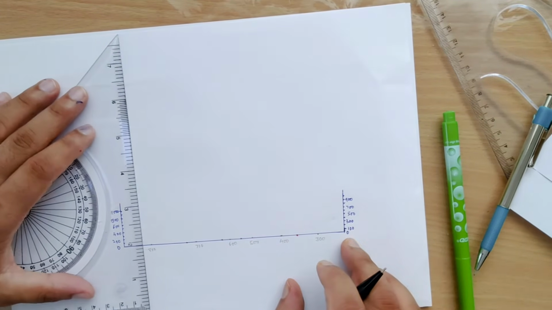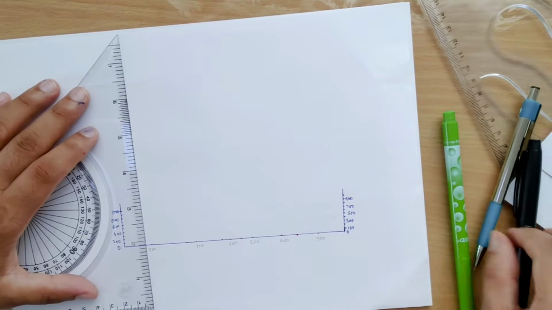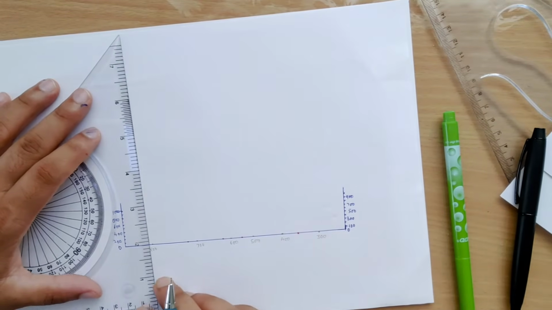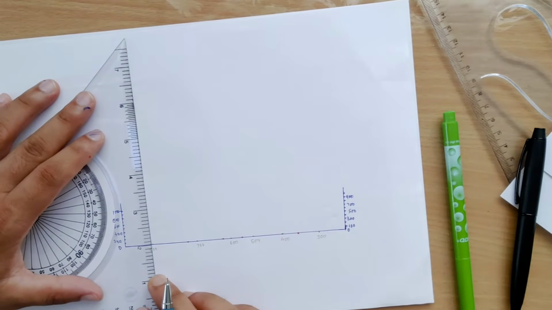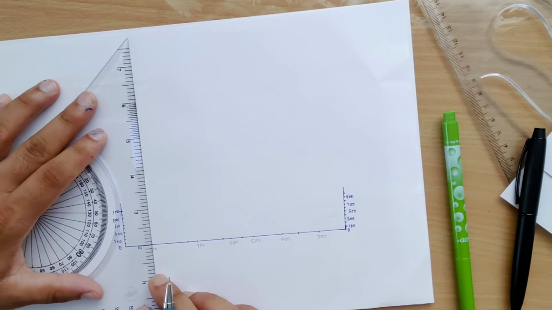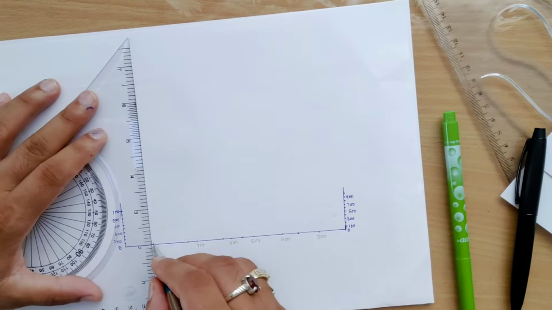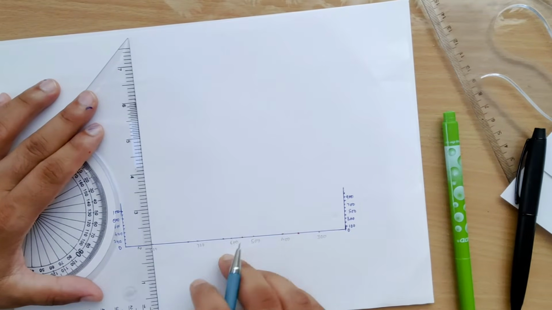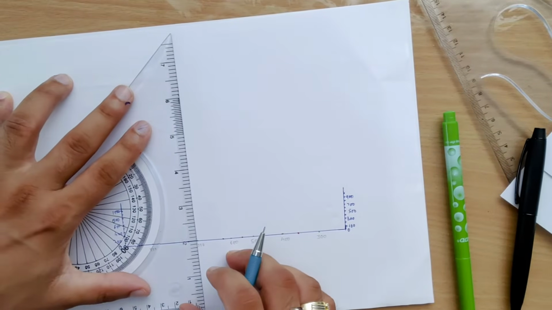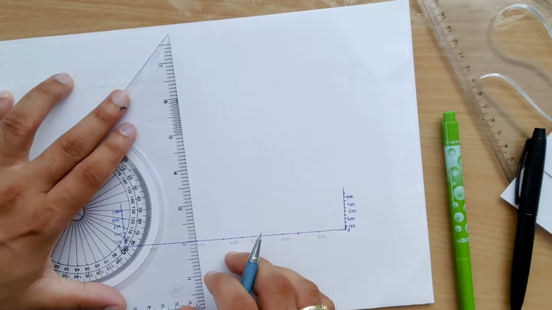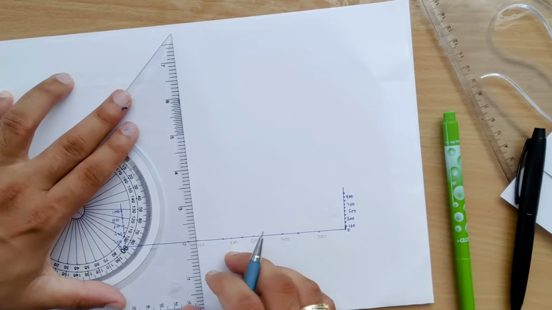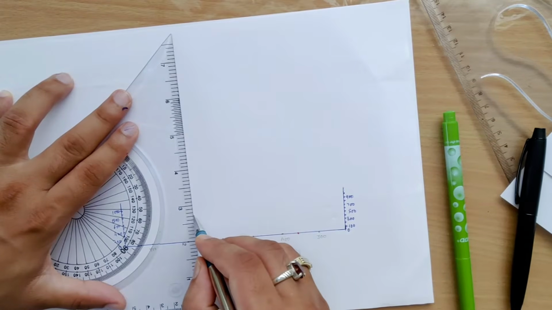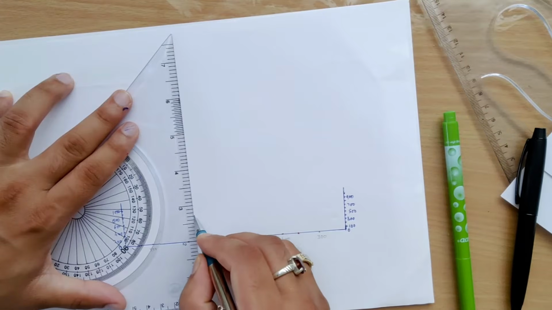Since we have already marked the position of our contour values at the baseline, we will have to project them at that height. So this is 800, we will have to project it at 800, and here it is 700, we will have to project this point at 700. This is 1000, 900, 800, this is 700.